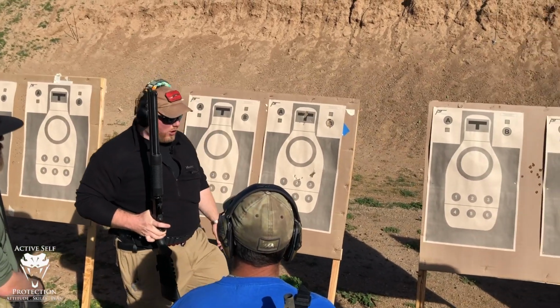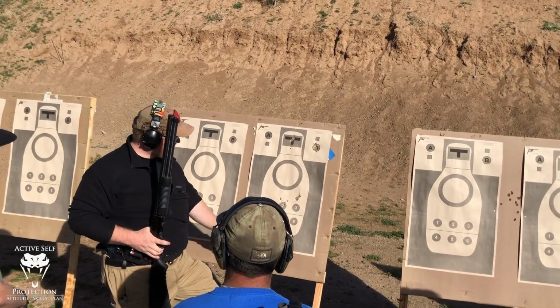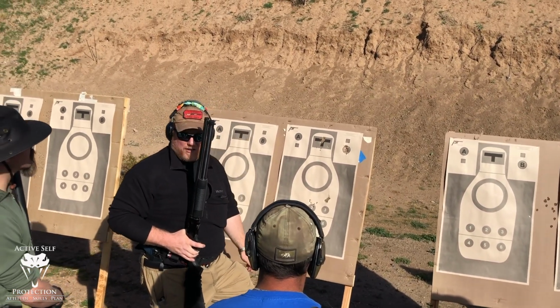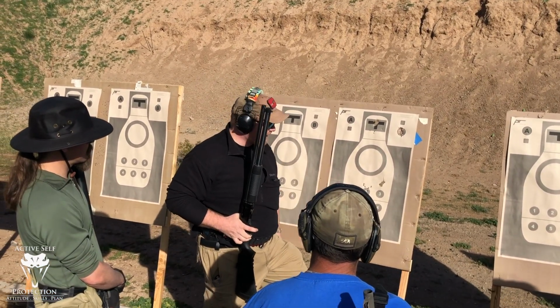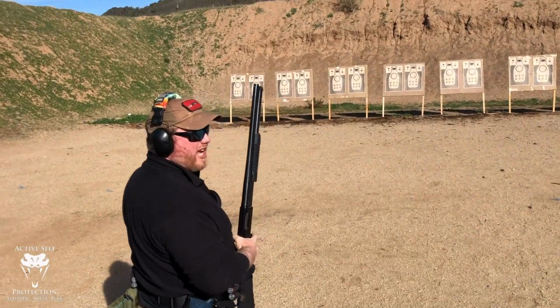8 pellet flight control generally patterns the tightest. It is a reduced recoil load, and the pellets stack differently in the shell than the 9 pellet does, so they batter each other less. Back up. Let's go to 15. All right, this one's going to go dead center.